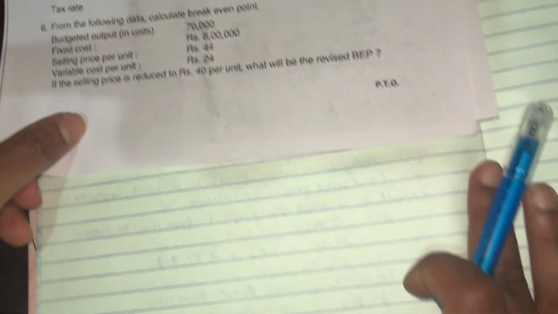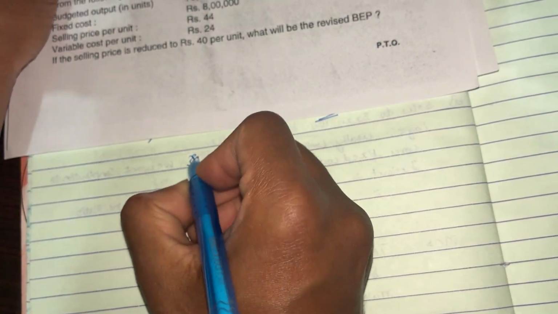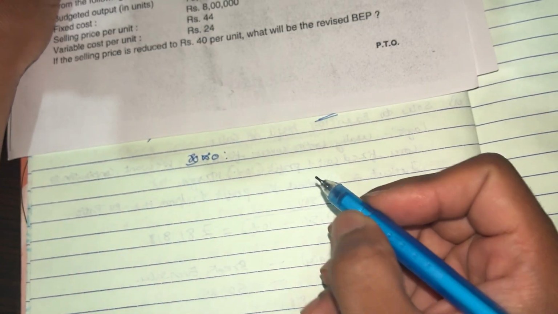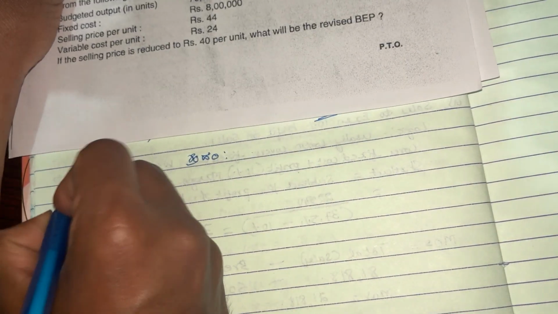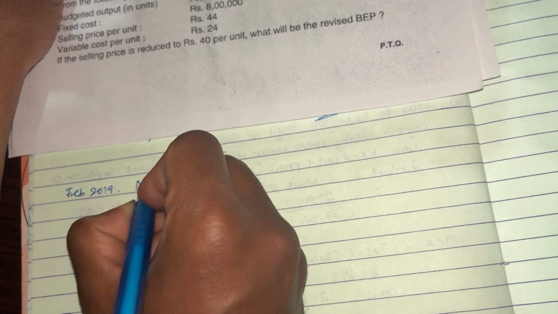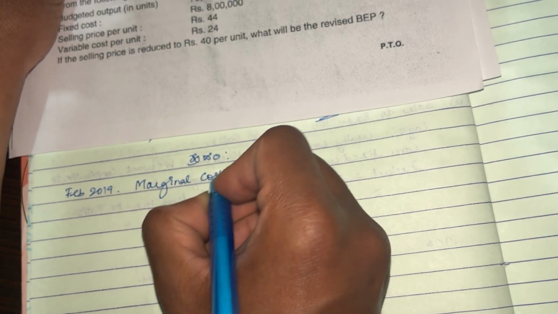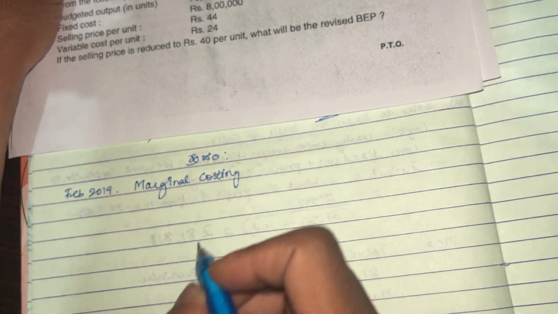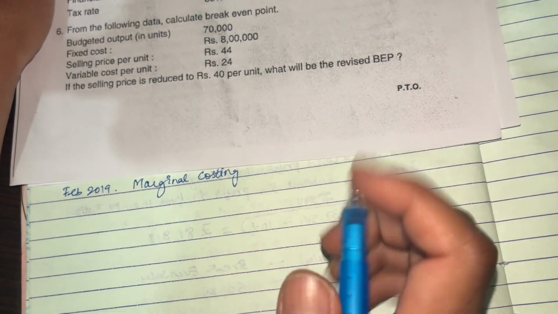Let us start with this class. So this is the February 2019 question paper, marginal costing. Now what is the information that they have given?